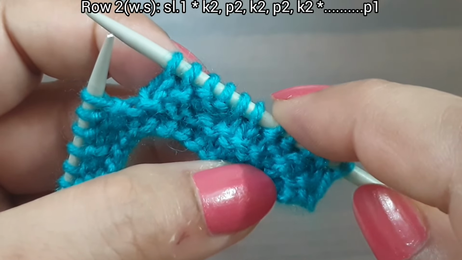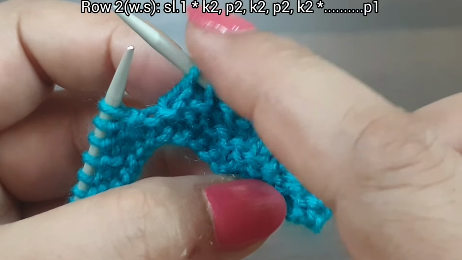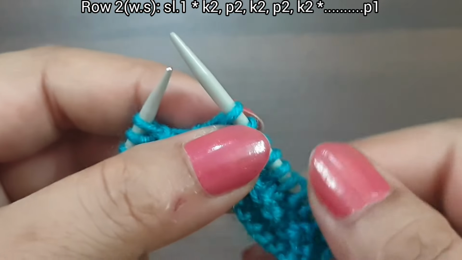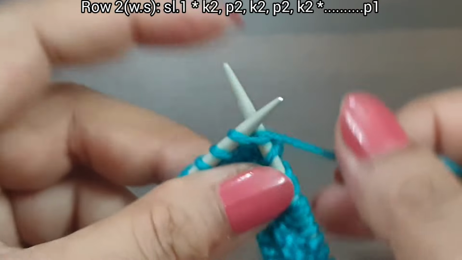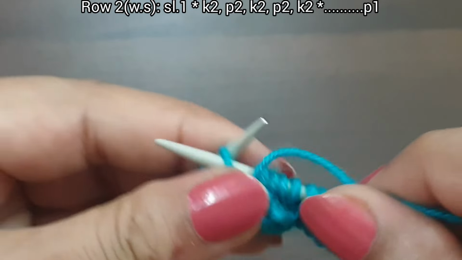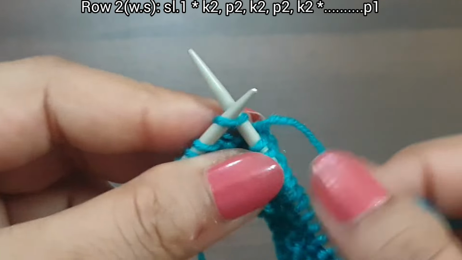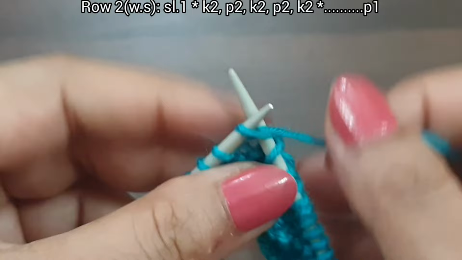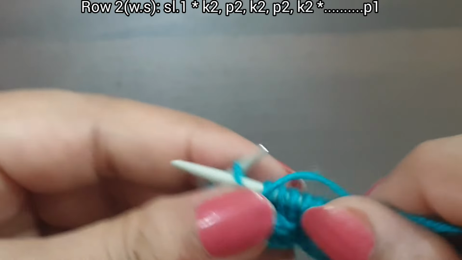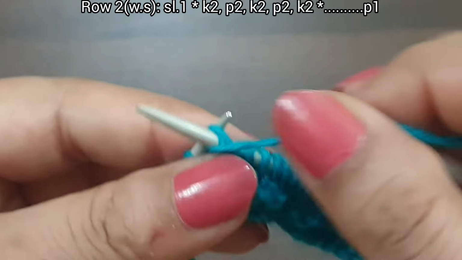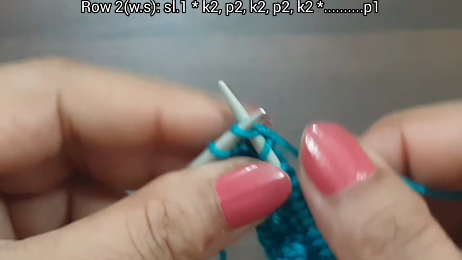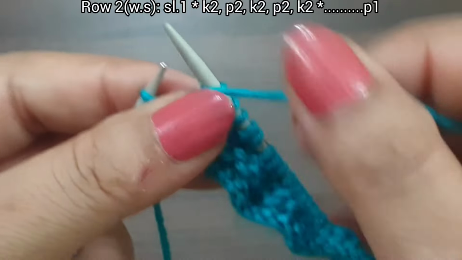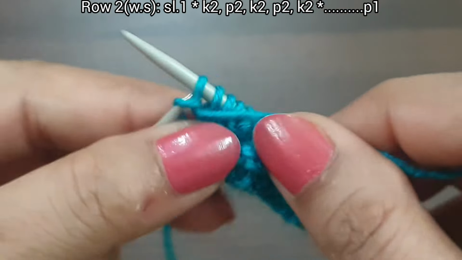Knit 2, purl 2, knit 2, purl 2, knit 2. Again we repeat this pattern one more time. Knit 2, purl 2, knit 2, purl 2, knit 2. Last edge, purl edge from wrong side.